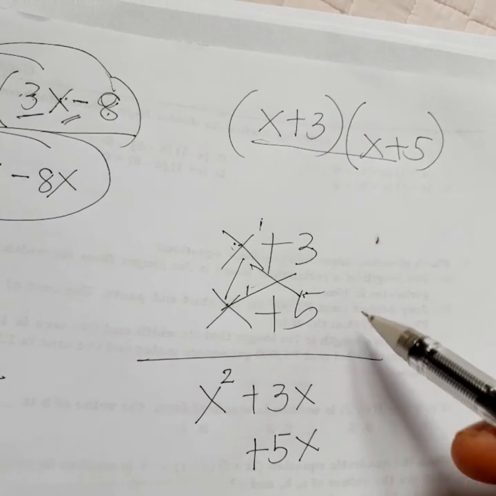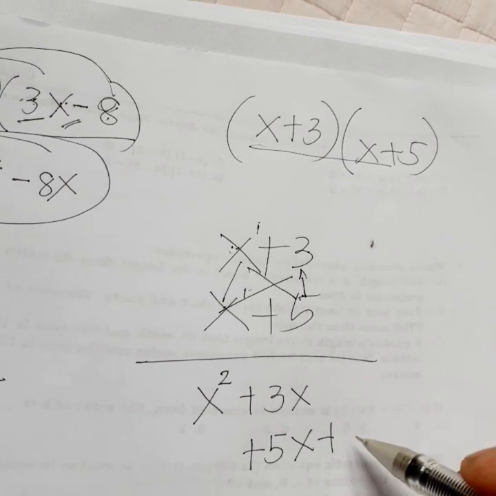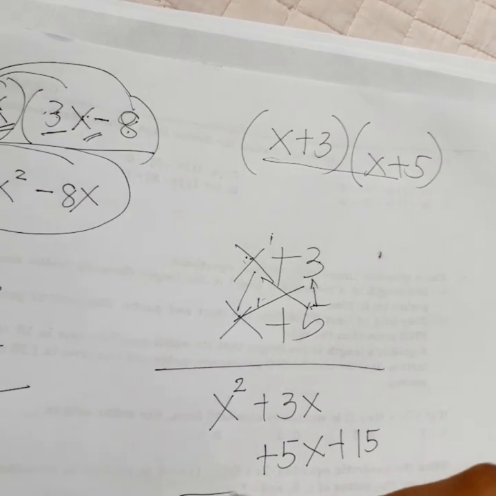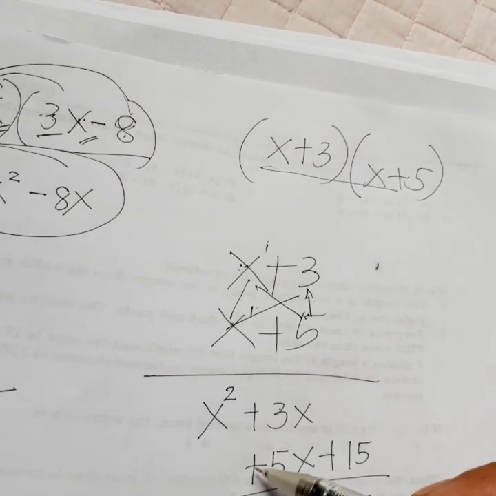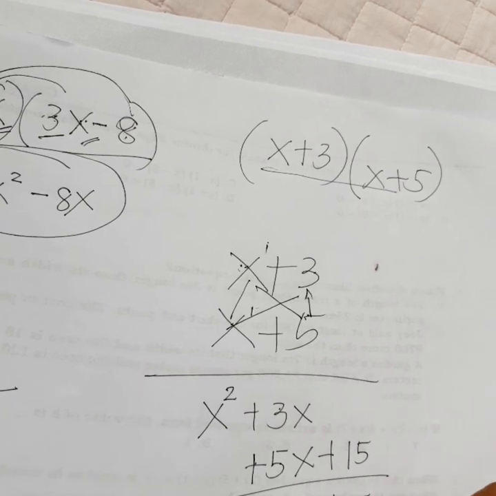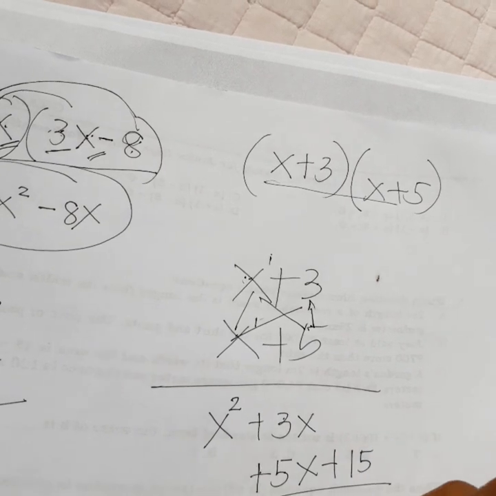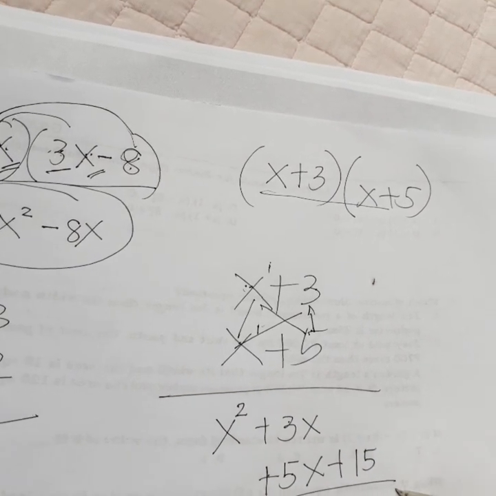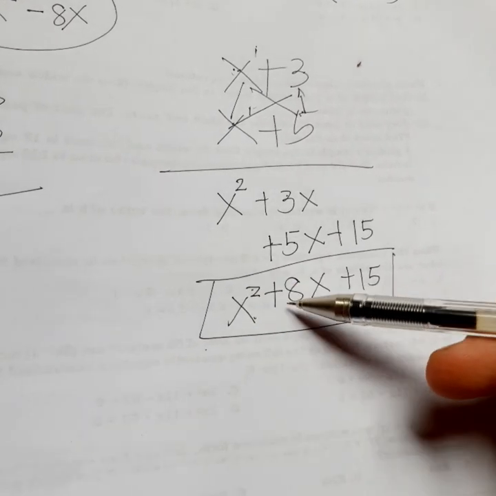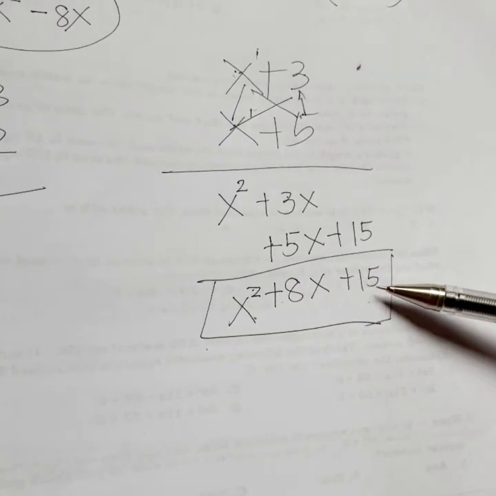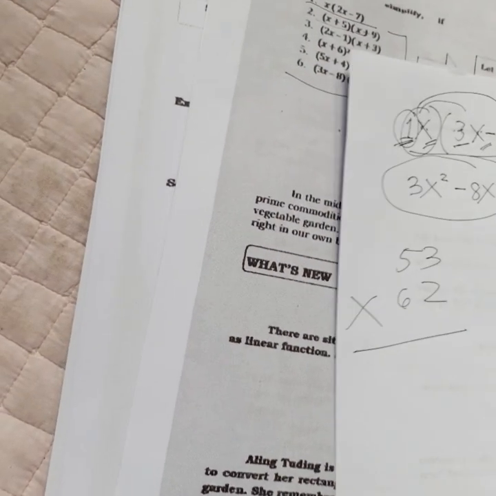We have plus 5x. Next, we have 5 times 3, which is 15. Copy plus 15. 3x plus 5x equals 8x, plus 15, nothing else to combine. So the answer is x squared plus 8x plus 15. Okay, then, another example.